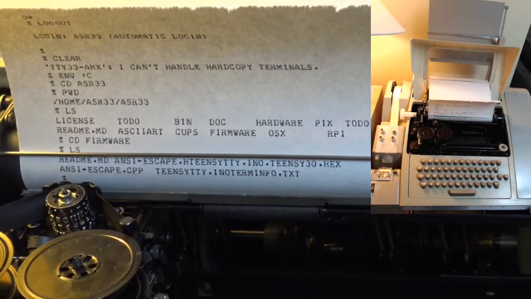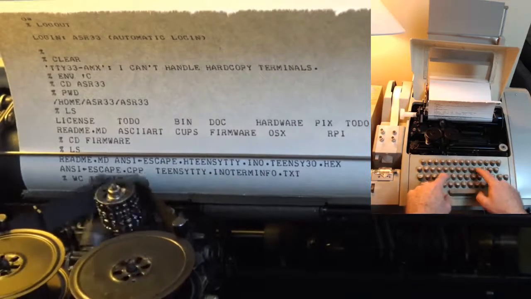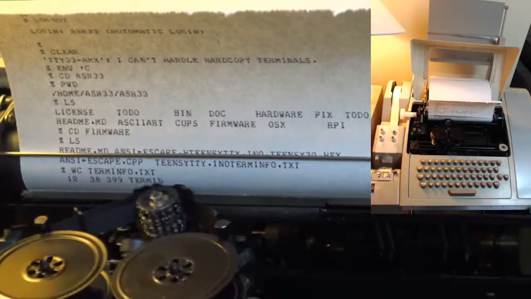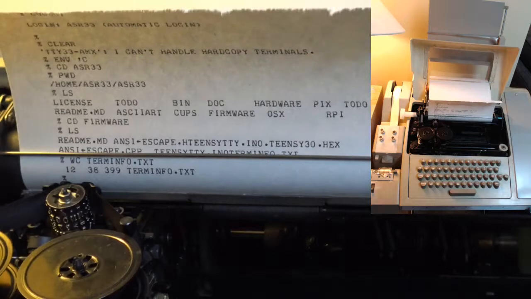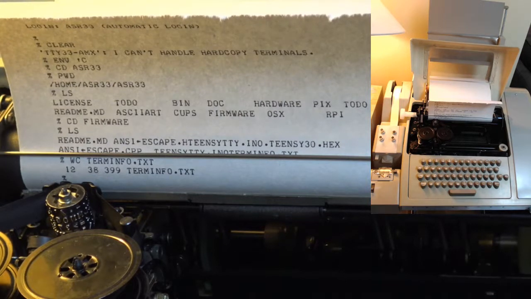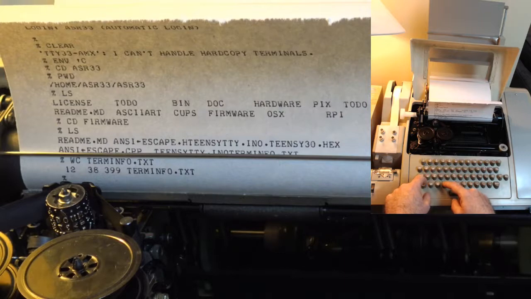Okay, so this does actually have the thing that I was looking for, which is terminfo.txt. Little text file, has 12 lines, so that's short enough to just print. I'll just print it out. Terminfo.txt is where I defined the behavior of the TTY33-AMX terminal. So let's take a look at it.